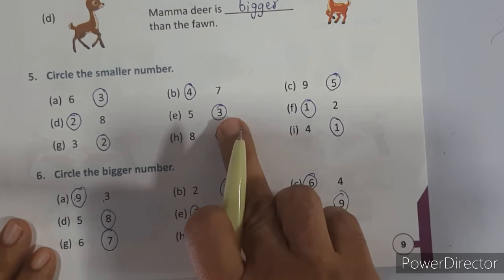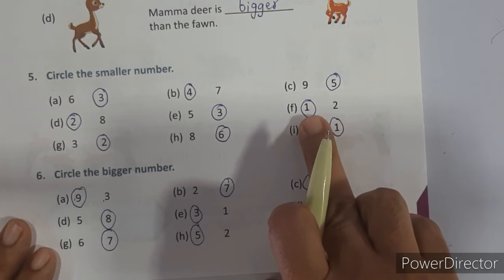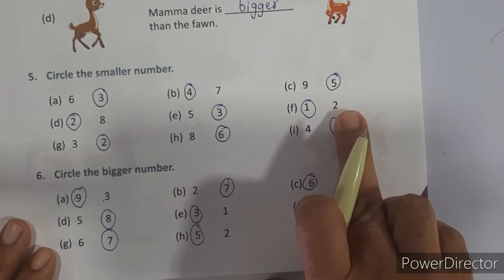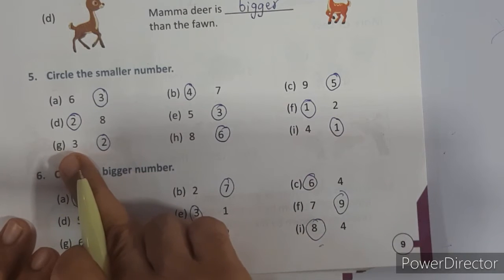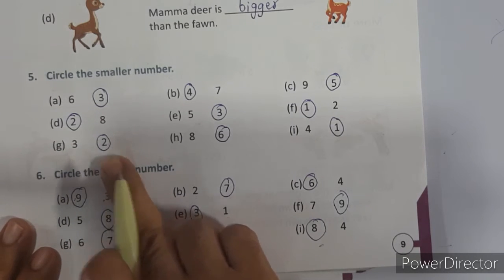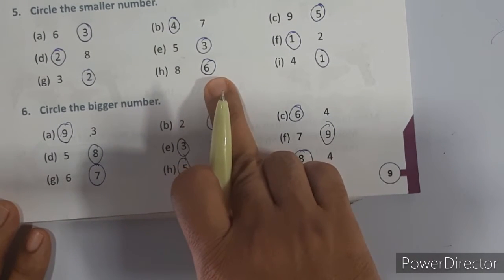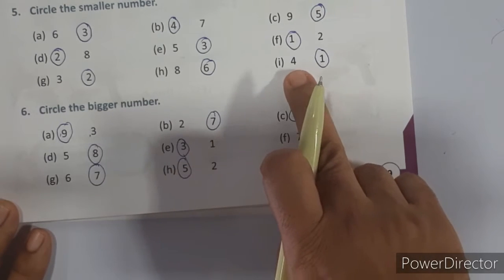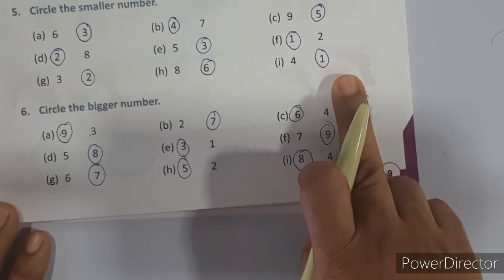Then 5 and 3, circle number 3. Next one, 1 and 2, circle number 1. Then 3 and 2, circle number 2. 8 and 6, circle number 6. 4 and 1, circle number 1.